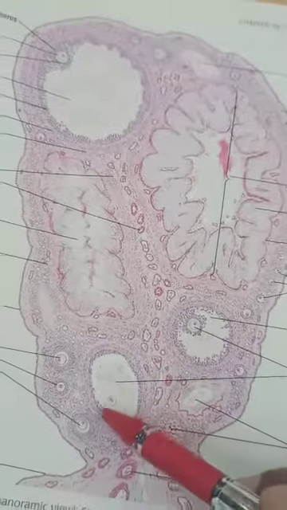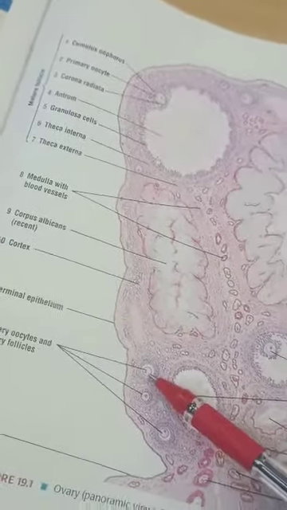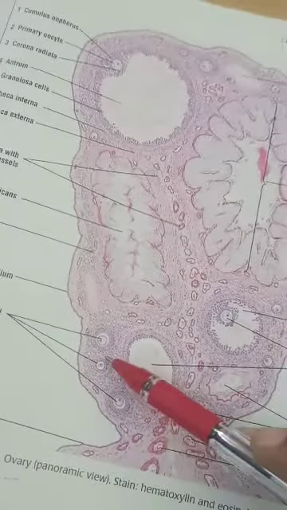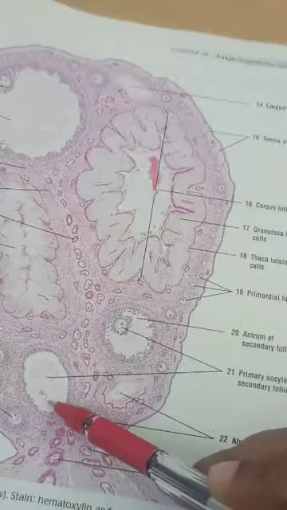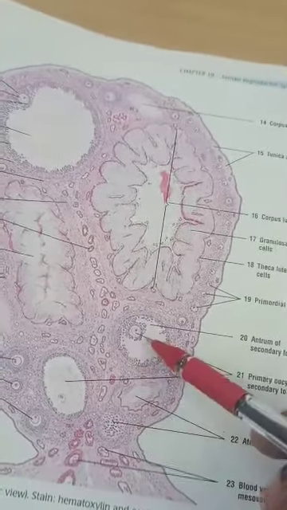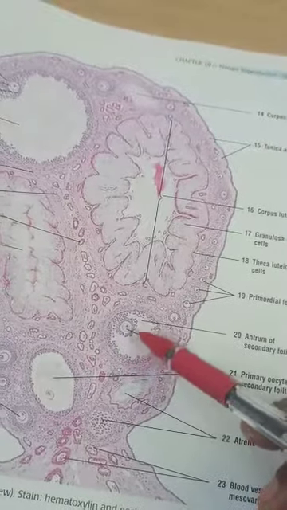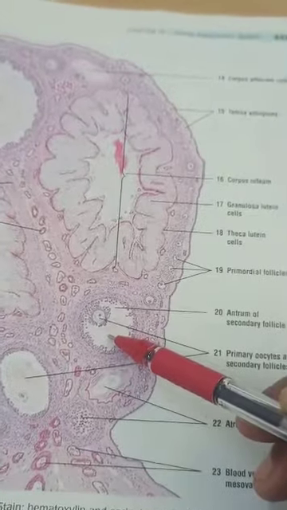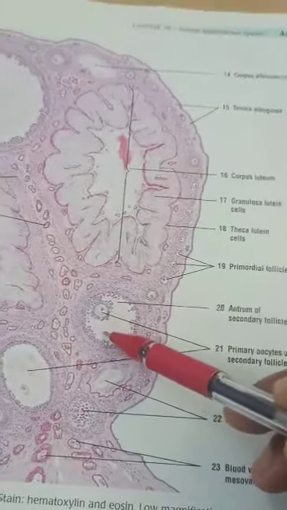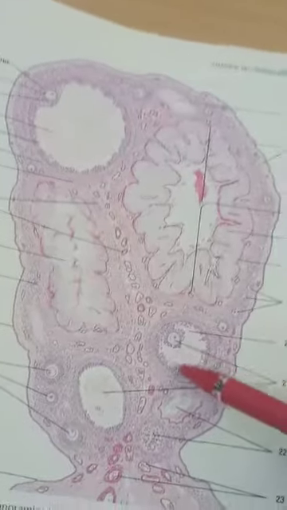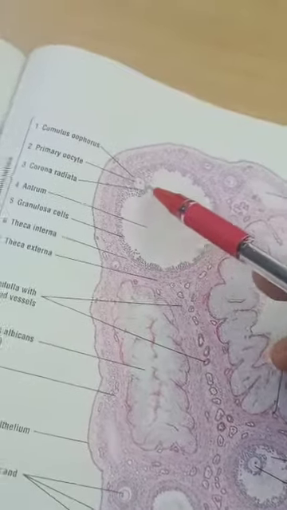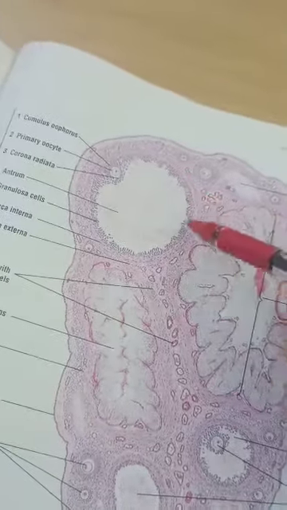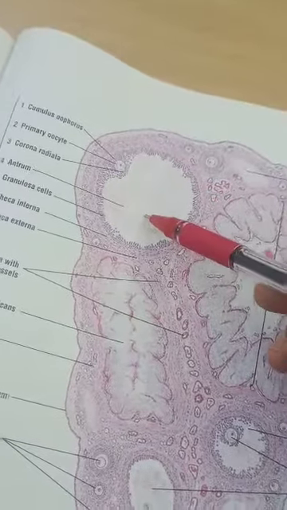Primary follicle, this one. These are the primary oocyte and primary follicles. Then these primary follicles undergo some changes and form the secondary follicles. That is, some cavities inside the follicular cells will form, and the cavities are filled with fluid. They are the secondary follicles. Again it will enlarge, and finally the ovum, the primary oocyte, can be seen towards the peripheral part of the follicle, and there is a large cavity. So this is the Graafian follicle.